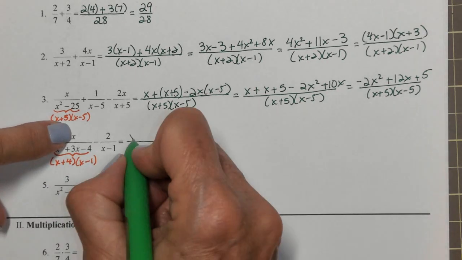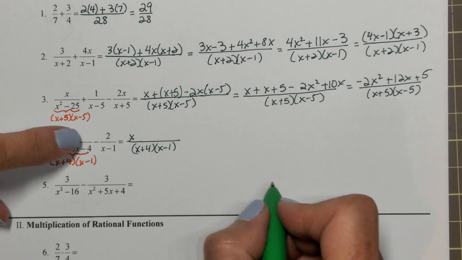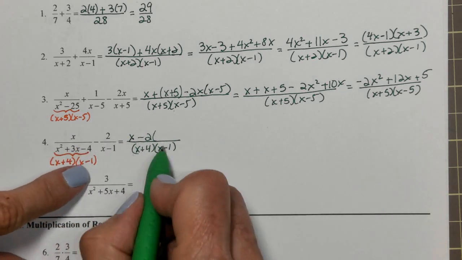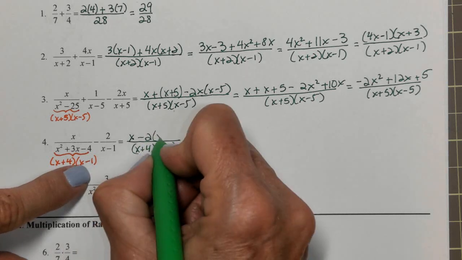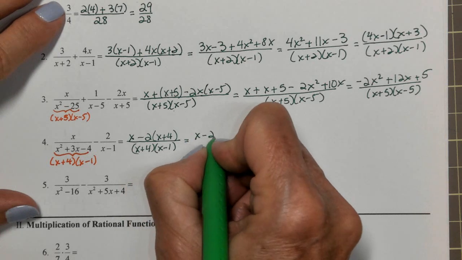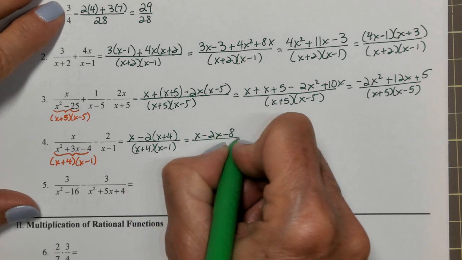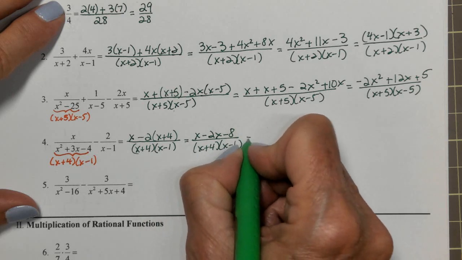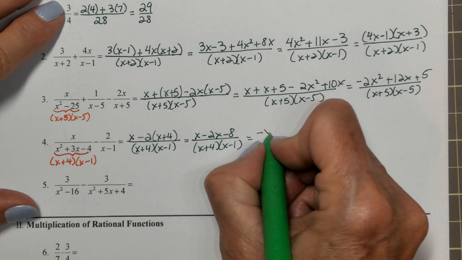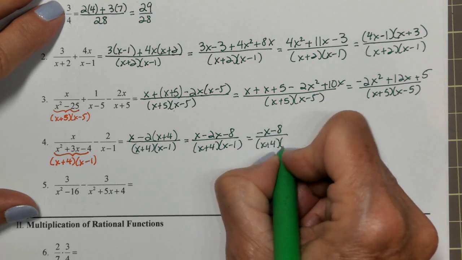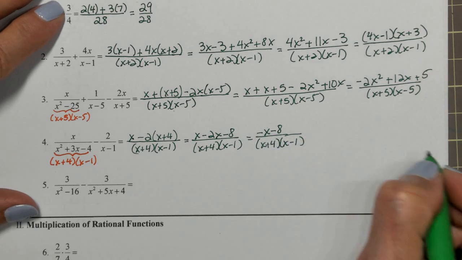This x does not need to be multiplied by anything, minus 2 times, the 2 needs to be multiplied by the x plus 4. So this is x minus 2x minus 8 over x plus 4 times x minus 1, which is negative x minus 8 over x plus 4 times x minus 1. We can leave this answer like this.